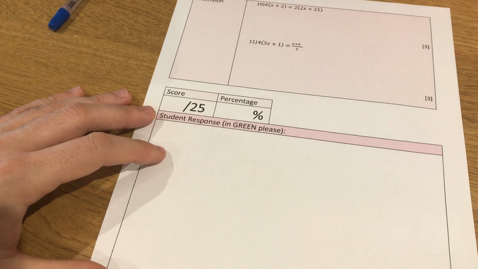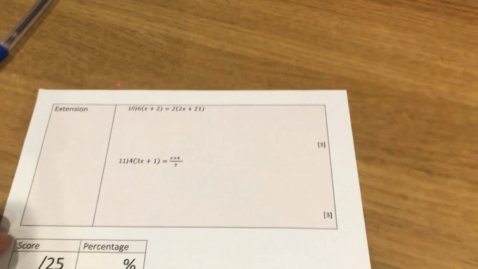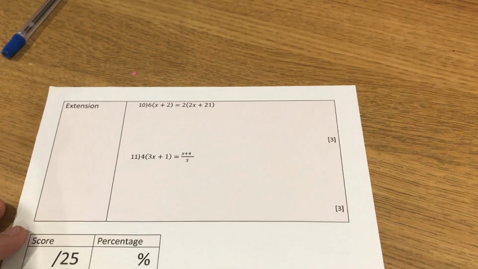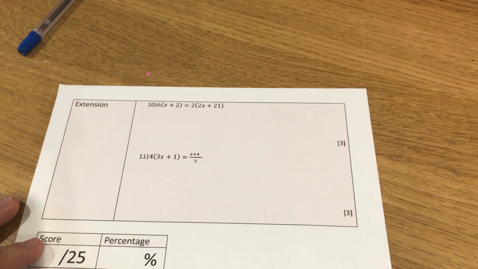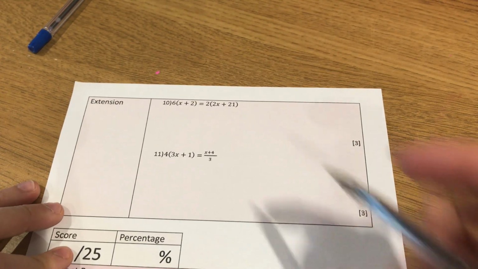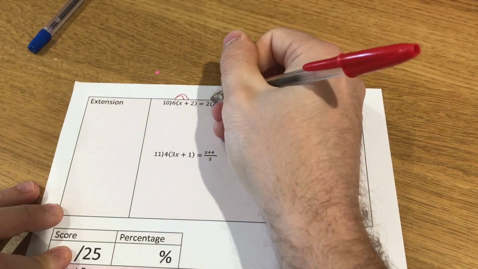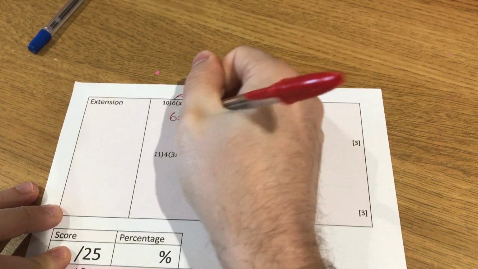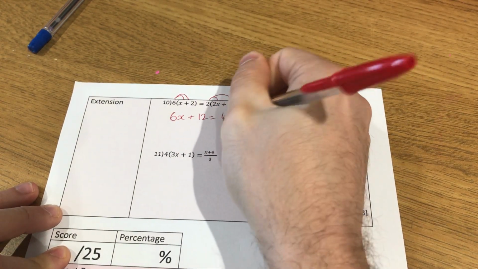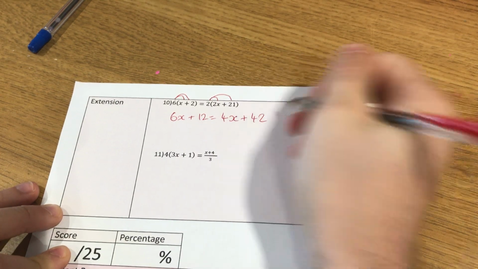Right. Second page, last page. Going to go to here. Okay, this is an extension, so it's going to be even harder. And it was a hard test already, so apologies there. I'm going to expand this out, and this one, giving me 6x plus 12 equals 4x plus 42.